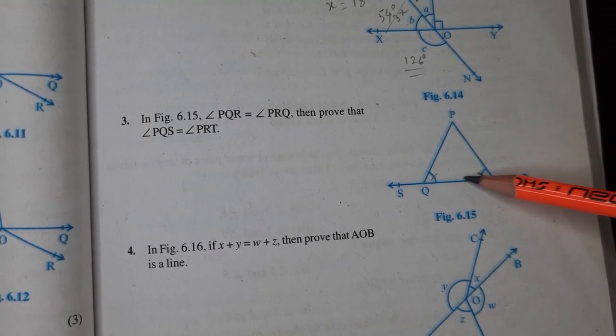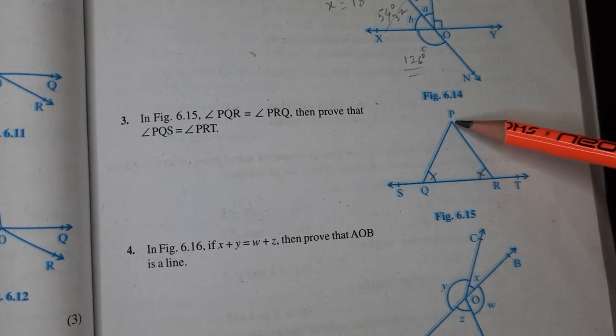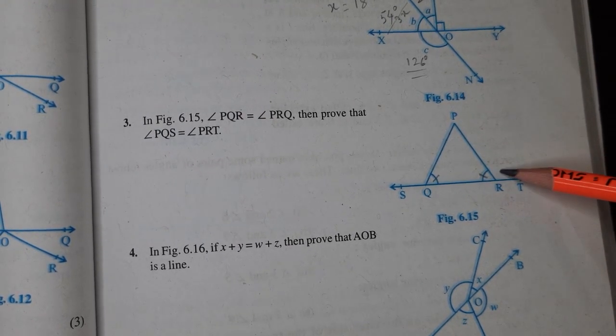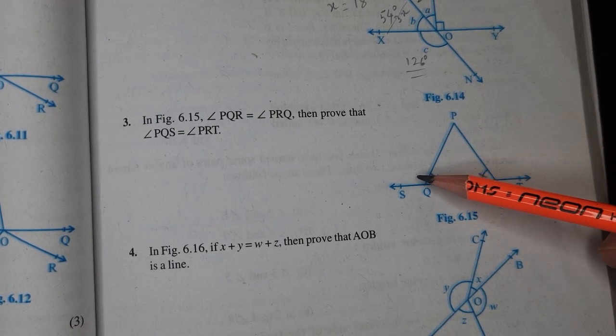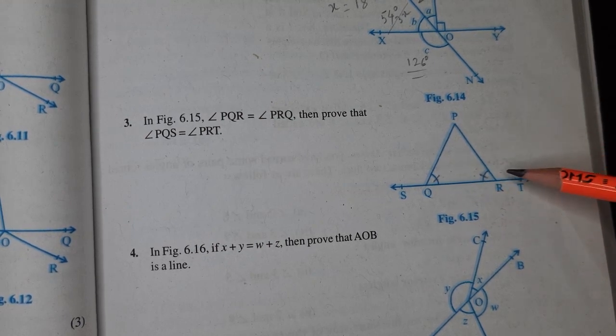Similarly, ये भी एक line ही, right? It's the same line. इसके ऊपर ये बन गया common arm, ये दोनों बन गए again linear pair. So linear pair, okay? Which means this angle plus this angle is 180. This angle plus this angle is also 180.